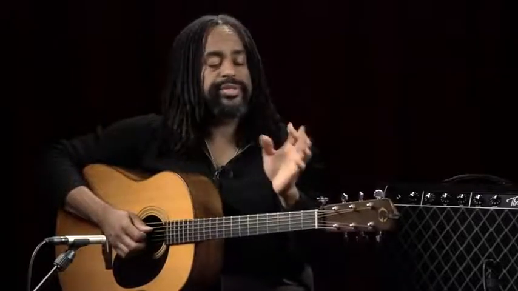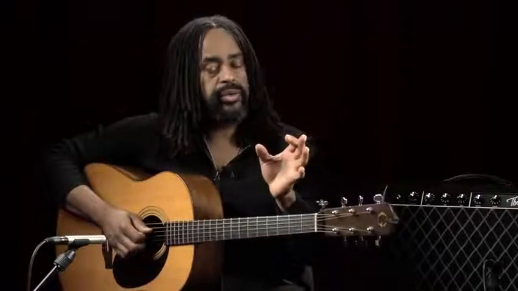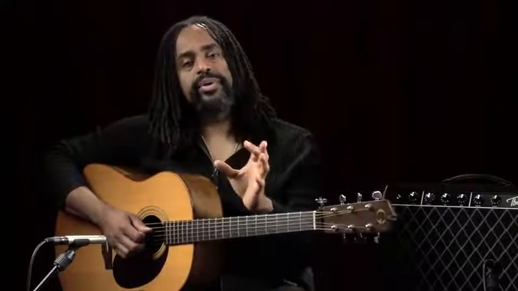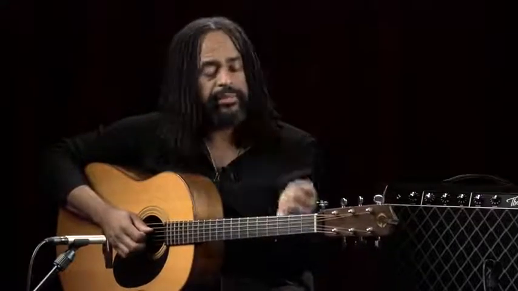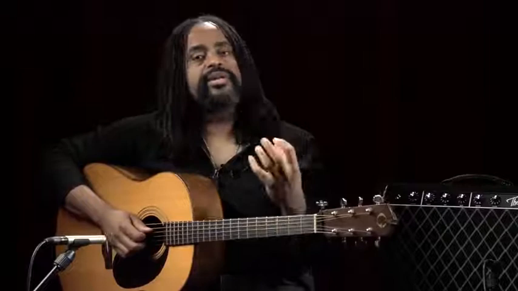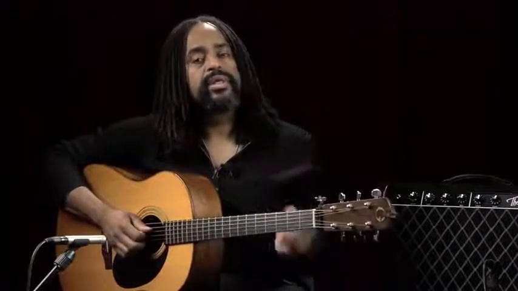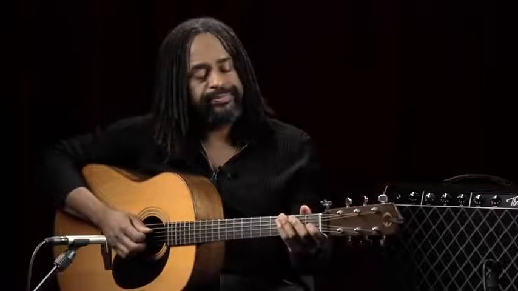Now those were some open position major chords. Now we're going to talk about open position minor chords. The difference between major and minor, quite simply put, is the third degree. If we take the third degree in the middle of those chords and we lower it 1/2 step or 1 fret, we wind up with a minor chord.